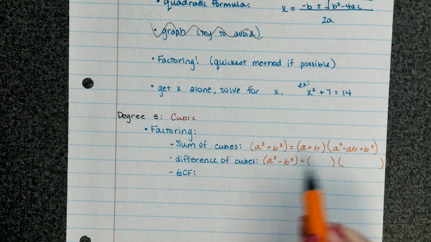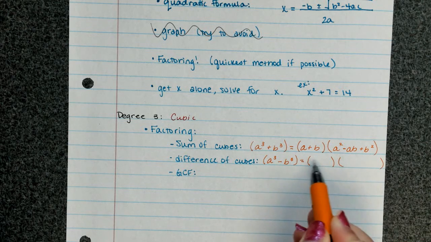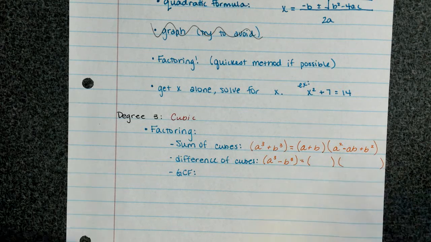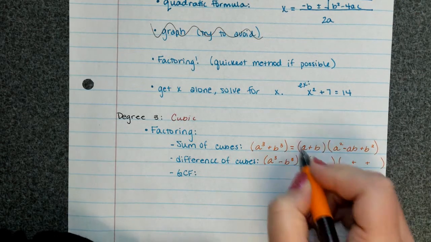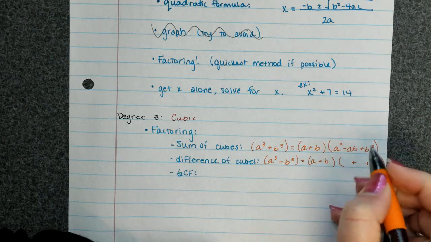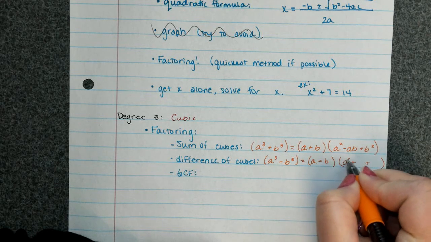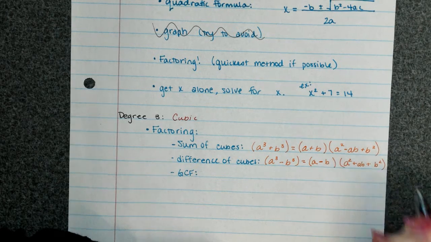This subtraction sign is here. Where's the one subtraction sign in this one? In the binomial, in the first one. So we know those are both positives. Now the letters, or the variables, I should say, are still all in the same spot. A minus B, this is A squared, this is A times B, and this is B squared.